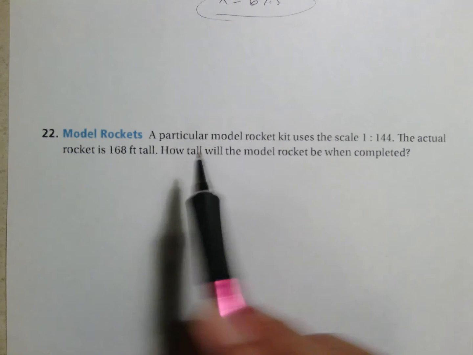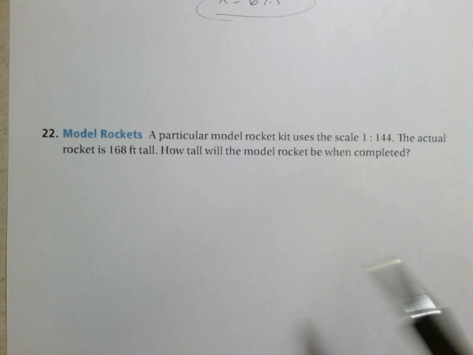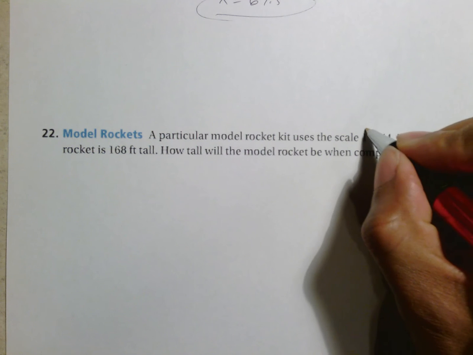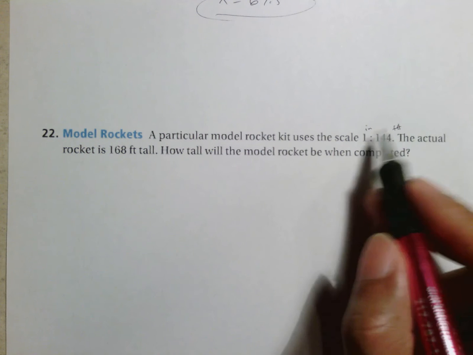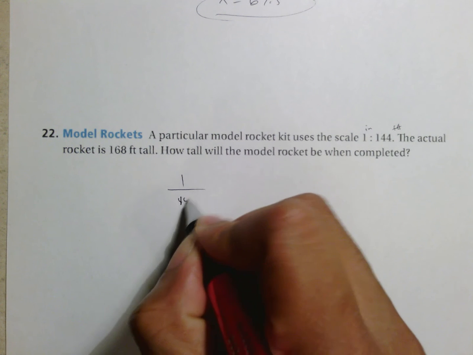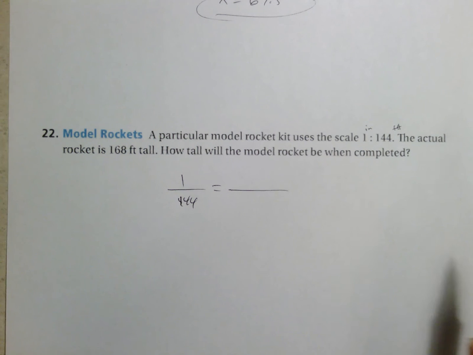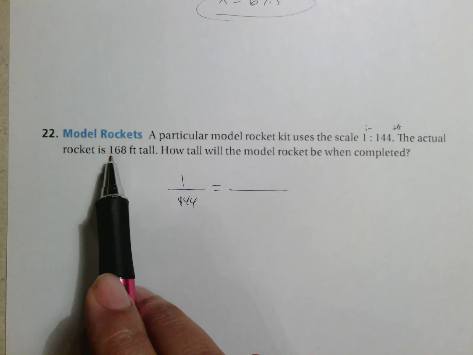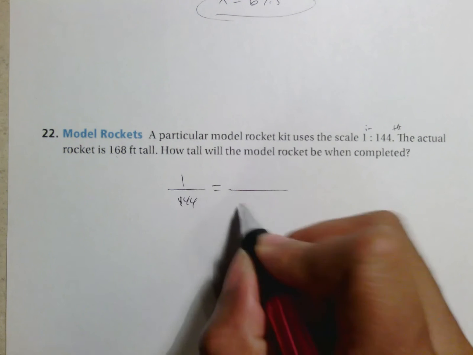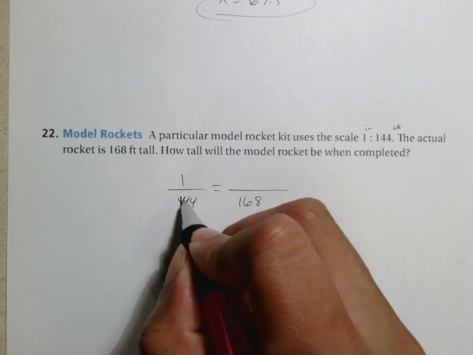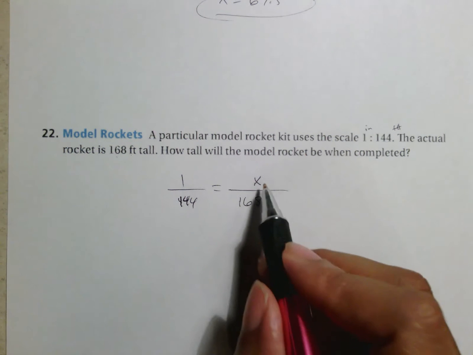It talks about a particular model rocket that uses a scale of 1 to 144. The actual rocket is 168 feet tall. The easiest way to do it, and let's say that this is 1 inch equals 144 feet. So what you can do here is you can put your 1 over your 144, because that is your scale. And then you can kind of use what we did on the airplane problem and say if 168 is in feet and 144 is in feet, that you can put the 168 with the 144, because of course the 168 is what the 144 represents. We want to know how tall it will be in the model.